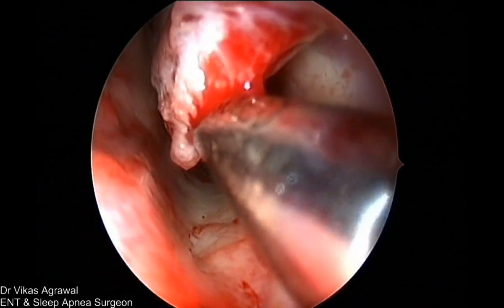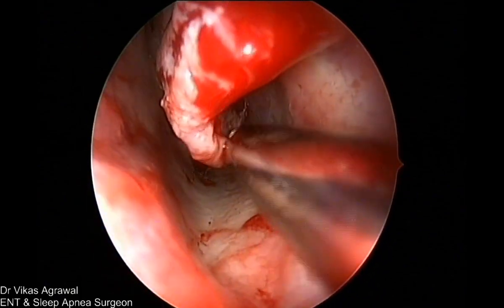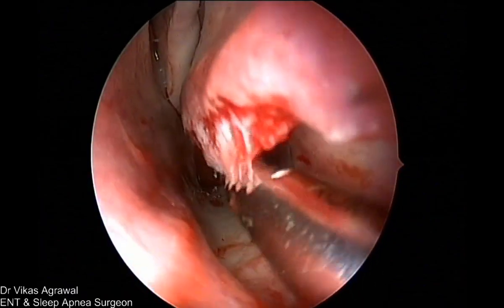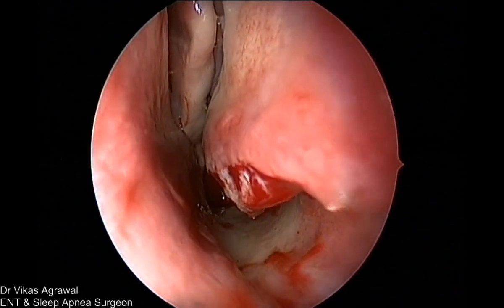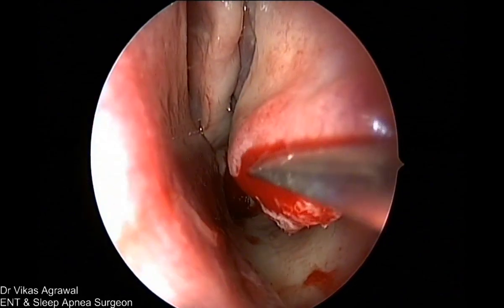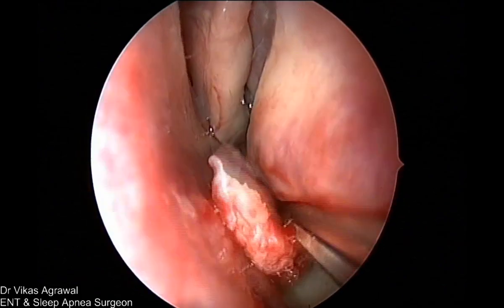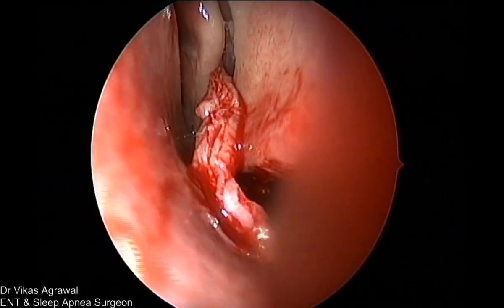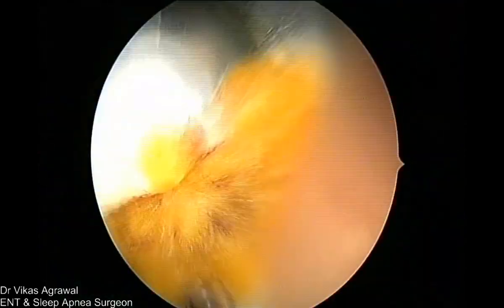So if required, you can outfracture the turbinate, remove the mucosa, because the mucosa is on the lower edge. I'm just showing, I'm not removing. If required, you can just cut away this bone like this. Here it's not big, so I'll just demonstrate that you can cut a small part of the bone like this. If the bone is very big, you can remove this part of the bone. You save all the mucosa which is useful.